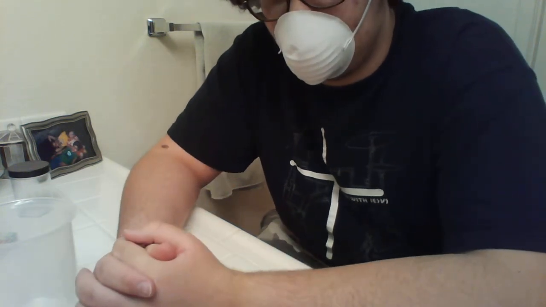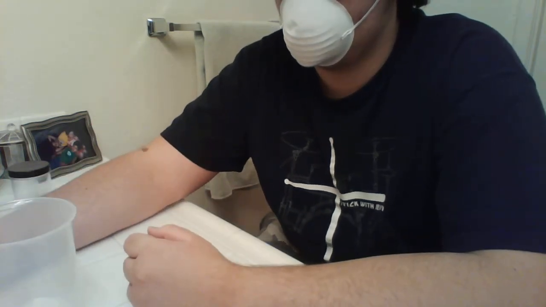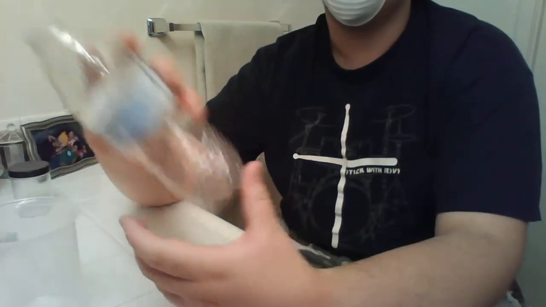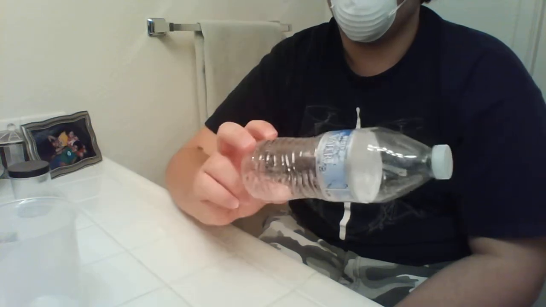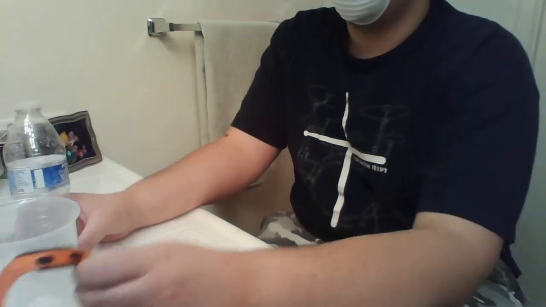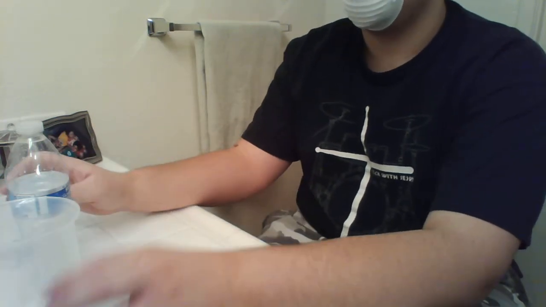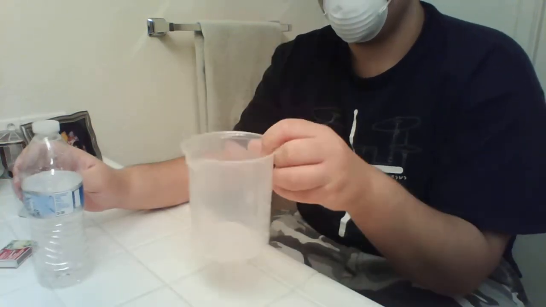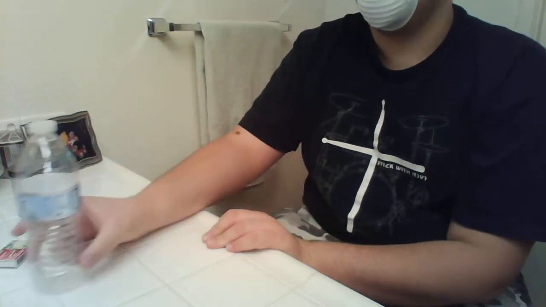You will need a 2-liter or a clear plastic bottle with lid. This is all we have. We don't have really a 2-liter, so we got a 50 milliliter, but that's still okay. It's Stater Brothers brand. Also a watch, matches, a beaker with at least room for 400 milliliters, and then you show the plastic container.